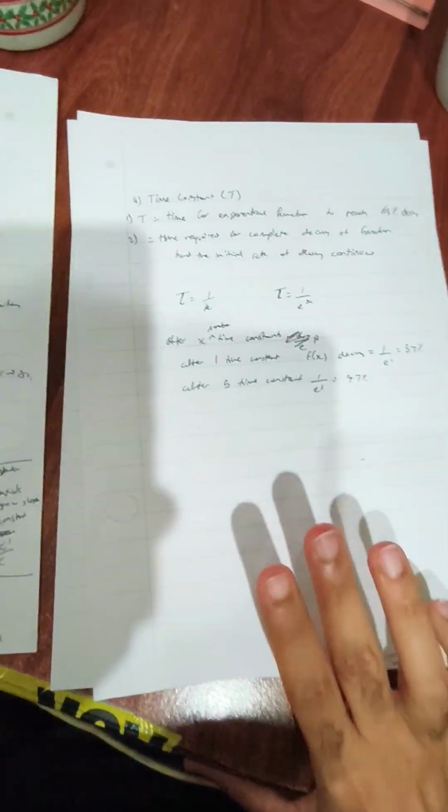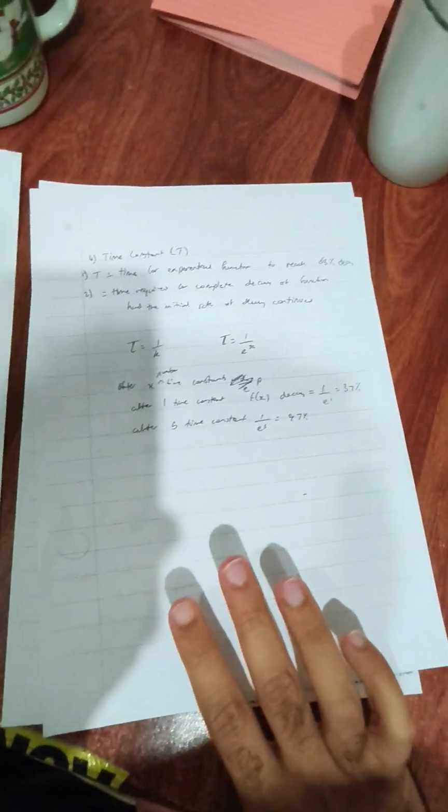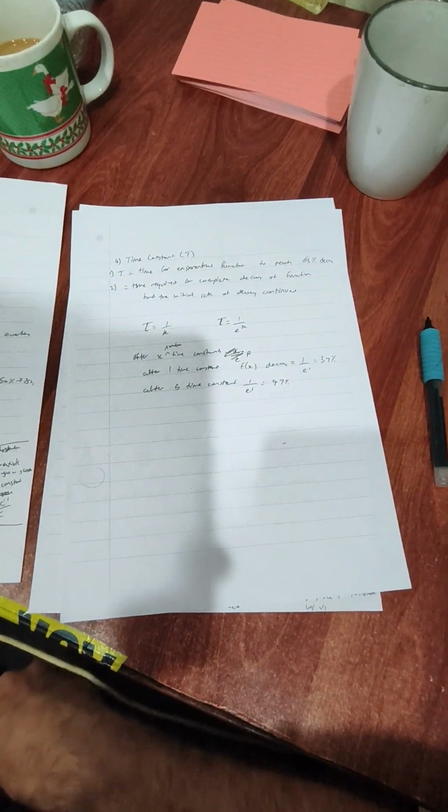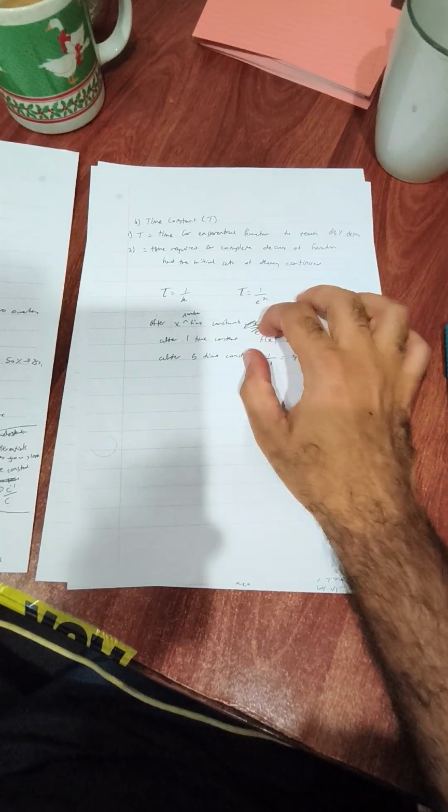So that's just the time constant, which is obviously related to 1 over the k, or 1 over e to the x. So that's just because it's Euler's number. I don't know, just memorize the crap out of it.